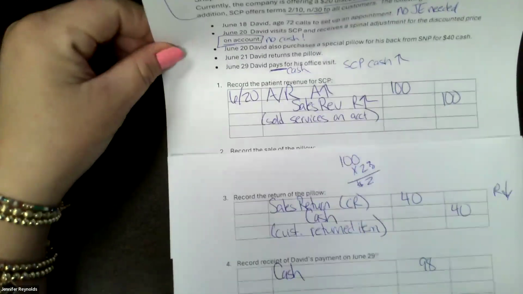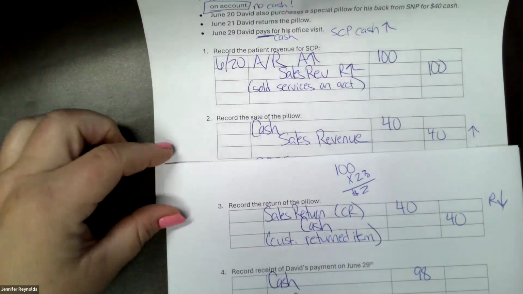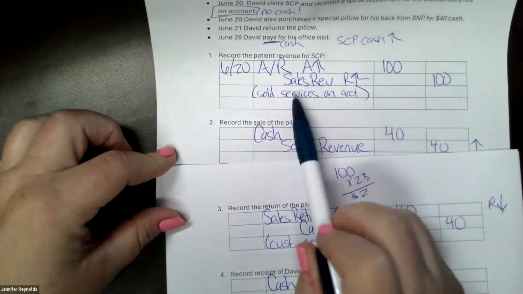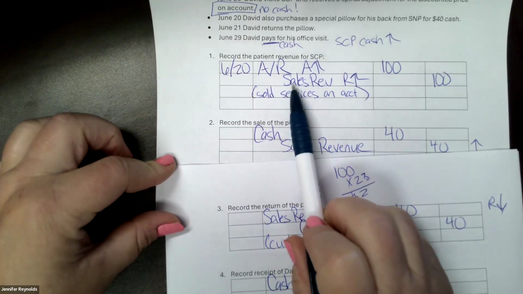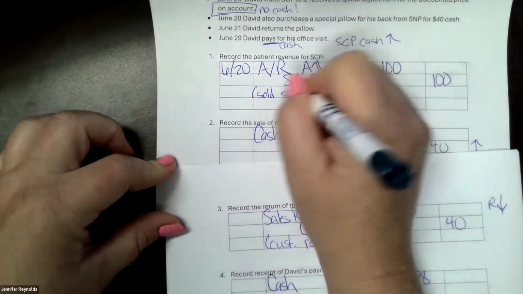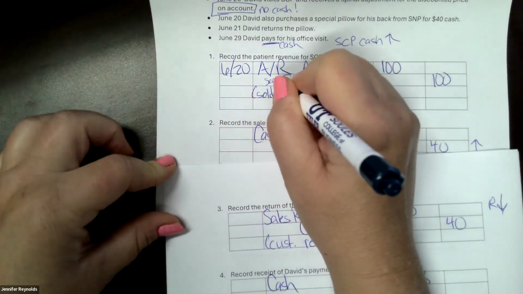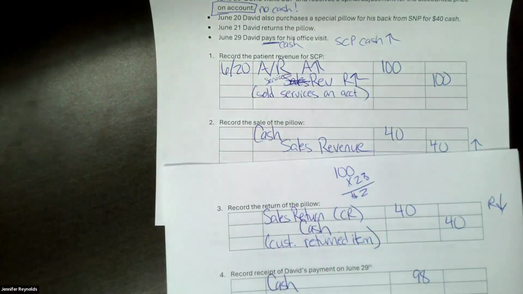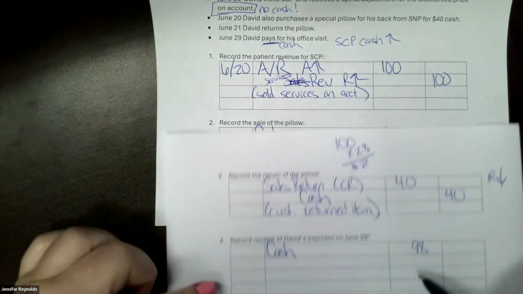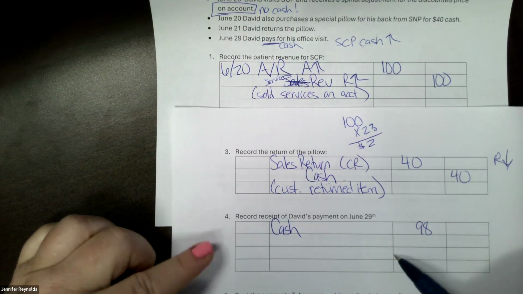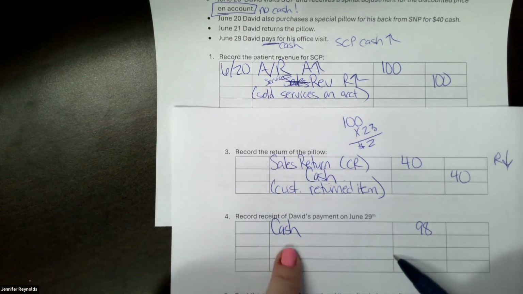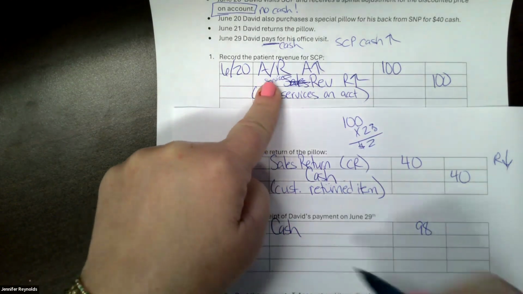What's the rest of this journal entry? What else do they need to do? Are they going to record sales revenue again or service revenue? Sorry, you know what? I should have put service revenue up there because they provided a service, not selling an item there. Okay, no, they're not earning more revenue in this situation. They are just getting paid back what he owed them on account.